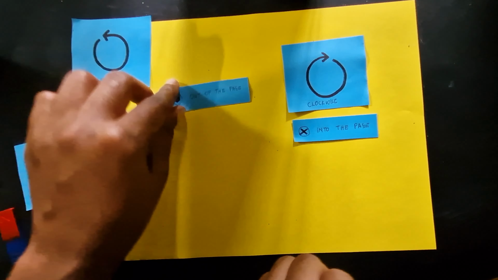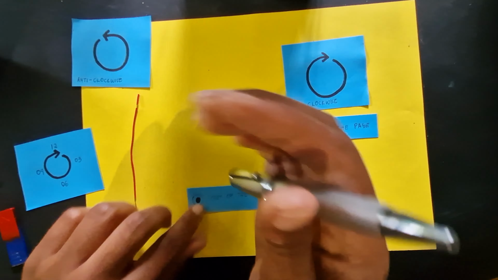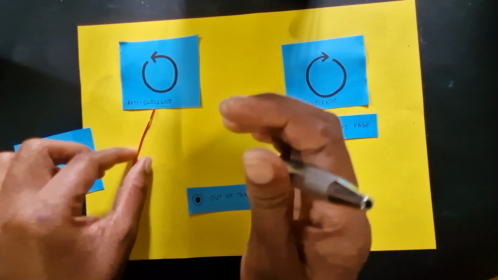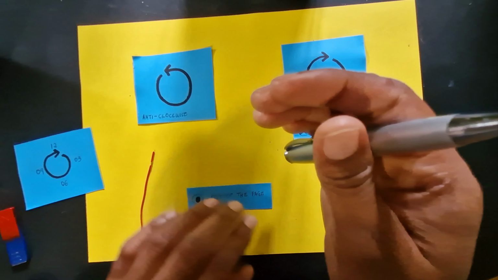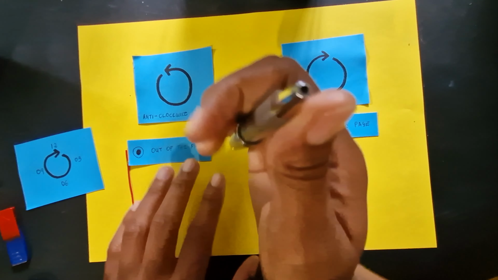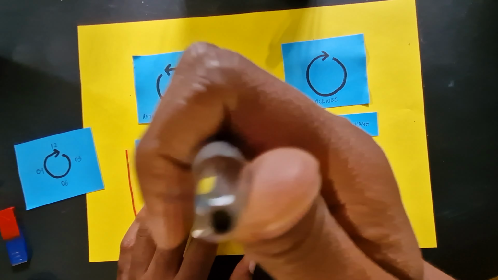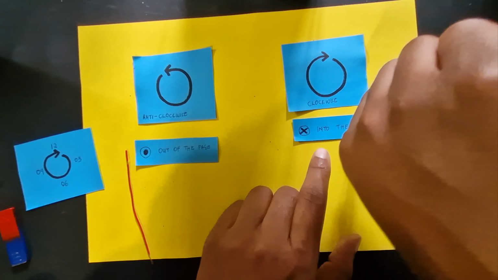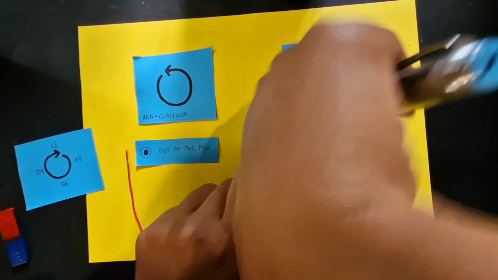You have where your magnetic field is going in the anti-clockwise direction and your current is moving out of the page. So into the page, clockwise, the magnetic field.